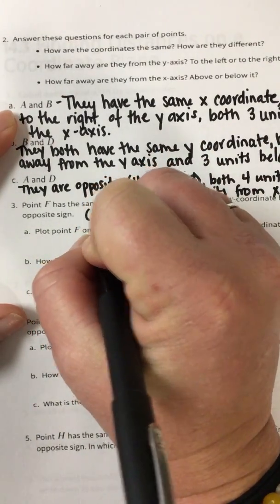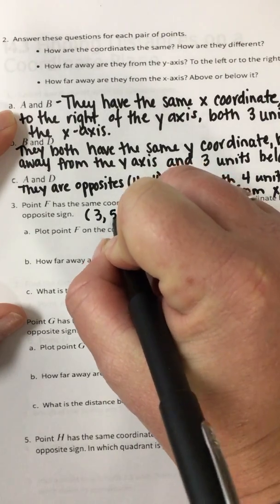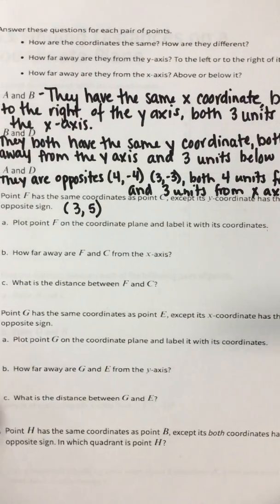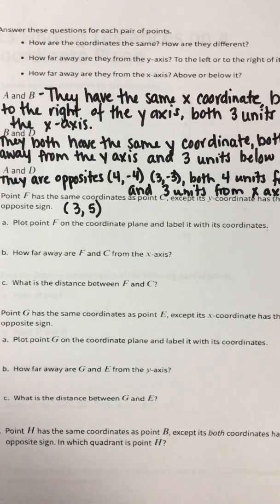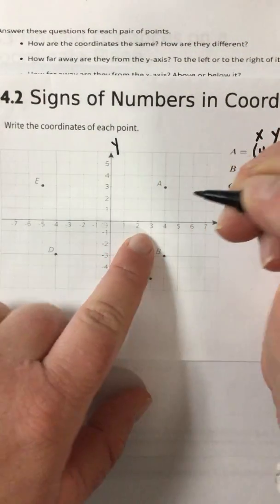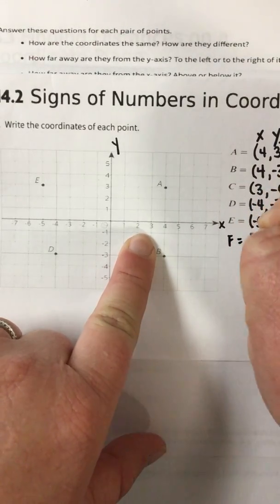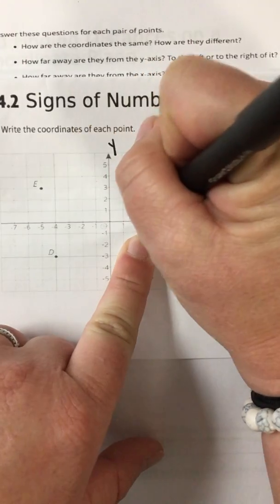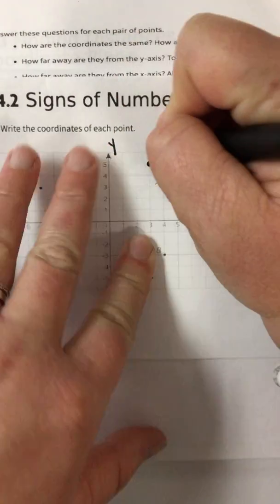So instead of -5, we would have a +5. Let's plot point F on the coordinate plane and label it with its coordinates. So going back over here, we're going to plot 3 to the right. So F is going to be 3, 5. So 3 to the right, 5 up, and this is F.